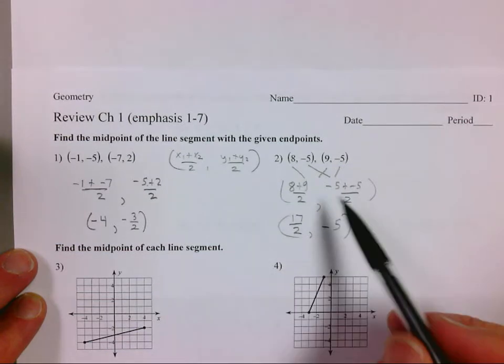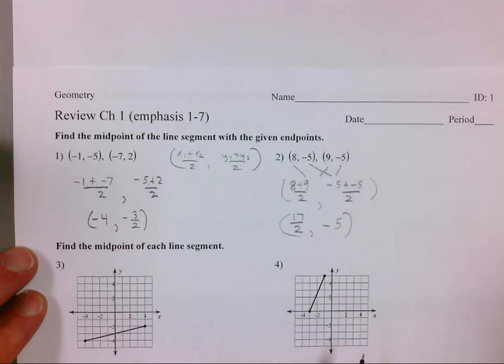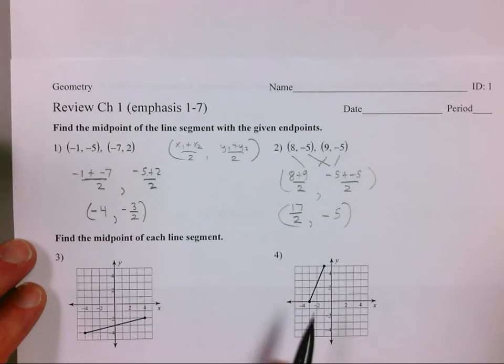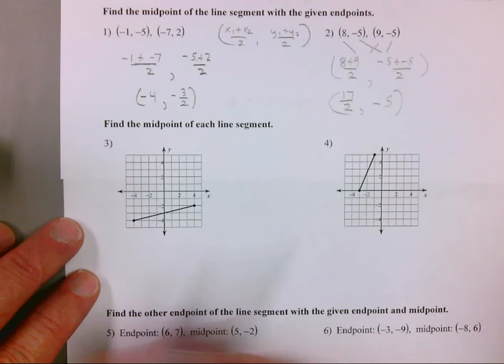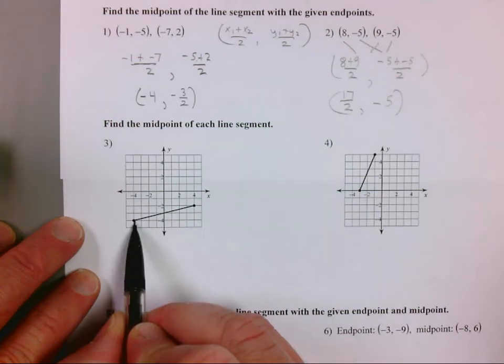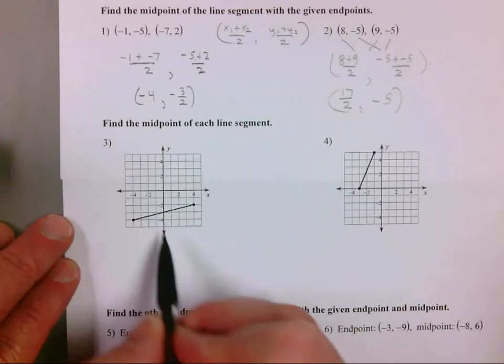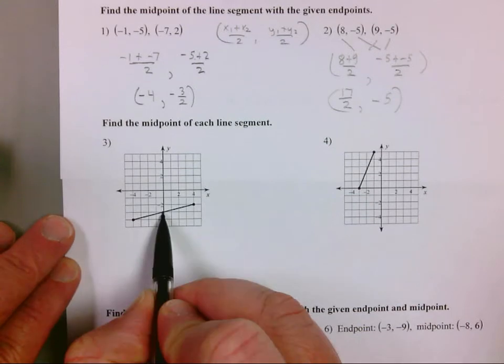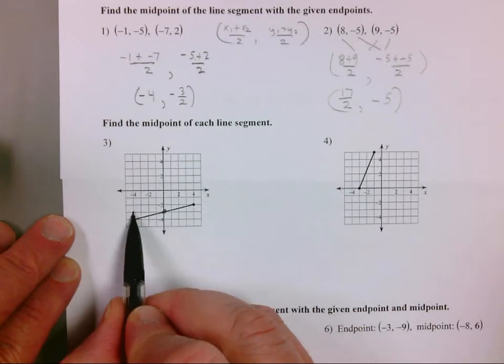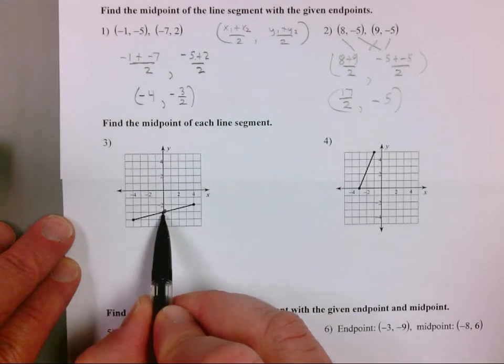Okay, now we do have graph paper, and they're plotted. What I would suggest doing is seeing if you can find the midpoint by just looking at it. If I look right there, it looks like if I go up 1 and to the right 4, and go up 1 and to the right 4, if I do the same counting twice, then it covers the distance, so that is the midpoint. So 0, -3 is my midpoint.